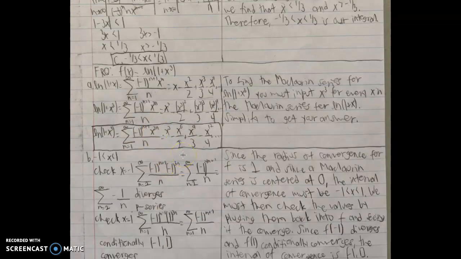Moving on to the FRQs. We are started out by given f of x is equal to ln of 1 plus x cubed. Part A asks, the Maclaurin series for ln of 1 plus x is x minus x squared over 2 plus x cubed over 3 minus x to the 4th over 4, and with the general term being negative 1 to the power of n plus 1 times x to the power of n over n. And then the general term that we can see right here. Use the series to write the first 4 non-zero terms and the general term from the Maclaurin series of f.